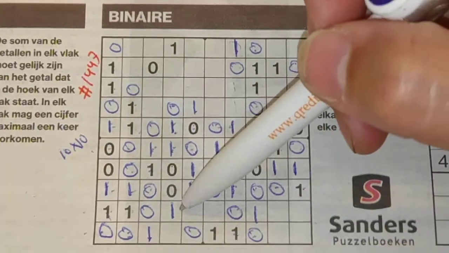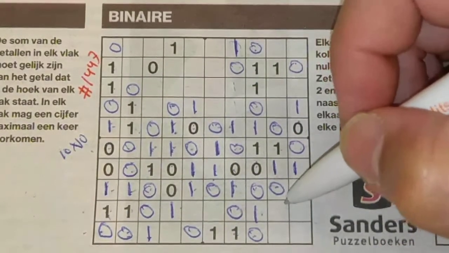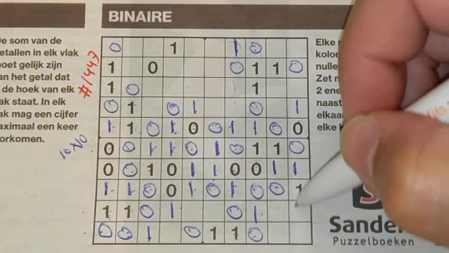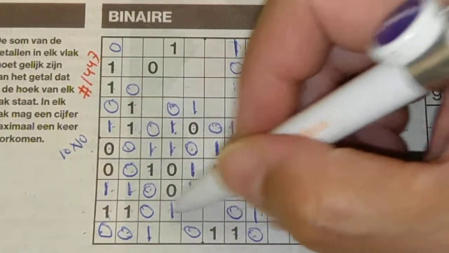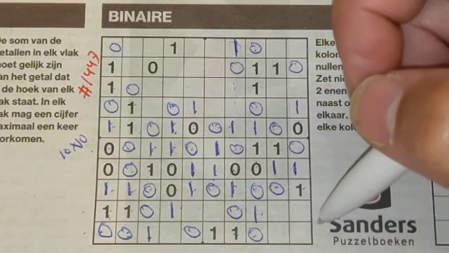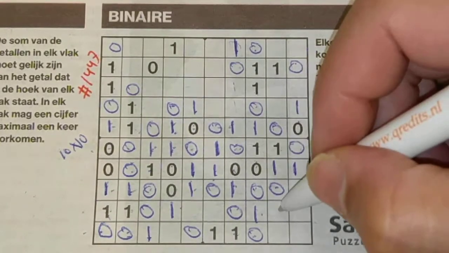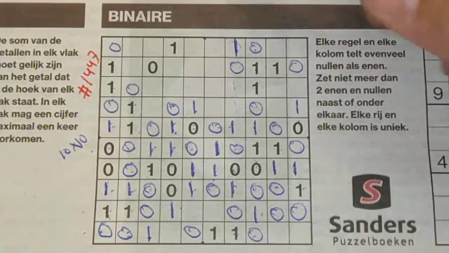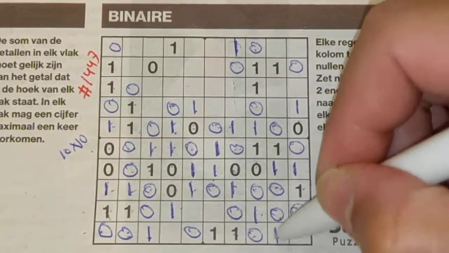1, 2, 3, 4 ones. If I place the 5th one here or there, then we have still 3 O's in a row in this row. Not allowed. So here cannot be a 1 or there cannot be a 1. So this should be an O. This should be an O. Double O. Here 1, there 1.